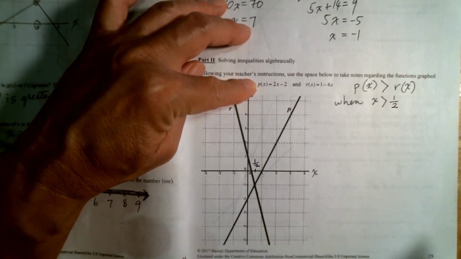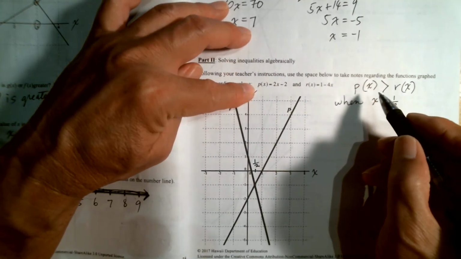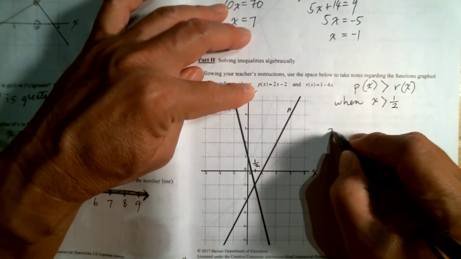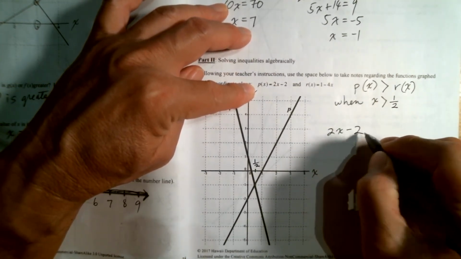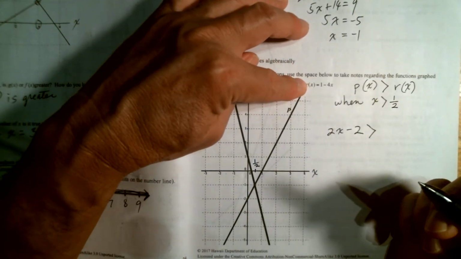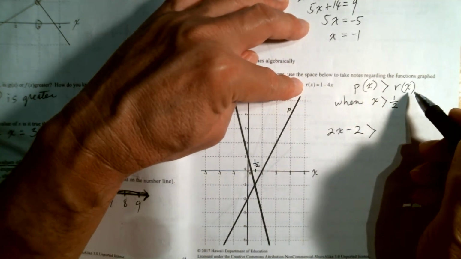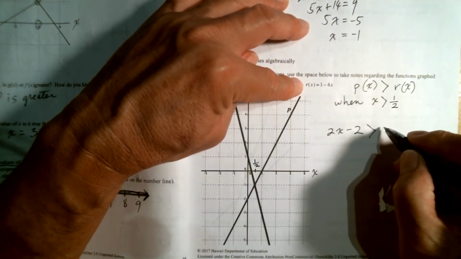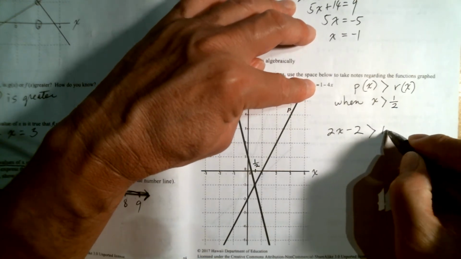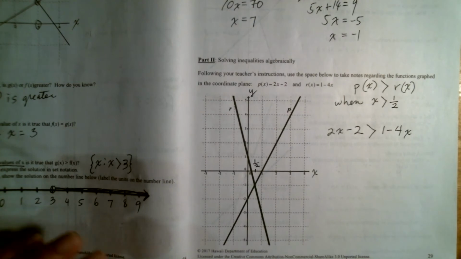Let's substitute the p of x, which is 2x minus 2, should be greater than r of x right here. Substitute 1 minus 4x for r of x.